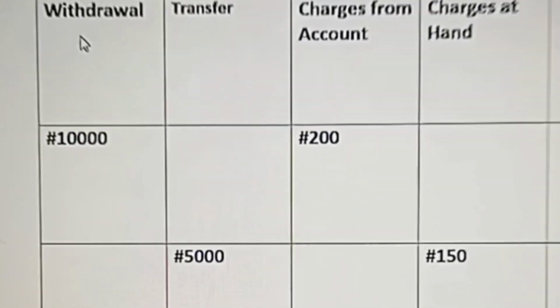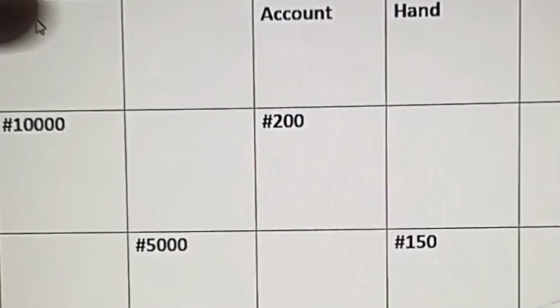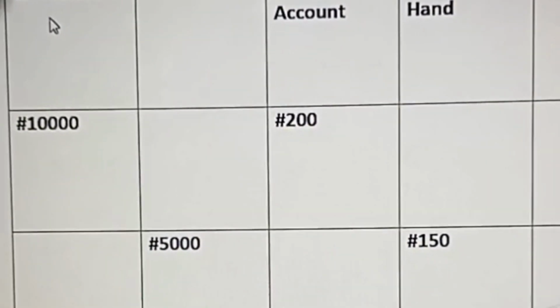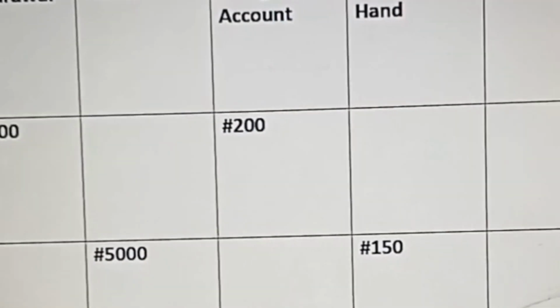money in his account. There's no money in his account, but he has 10,000 as cash. This individual has zero in the account and 10,000 as cash. So now we are assuming that after the transaction, this person is going to move the 10,000 that he has in cash. We now go to the account with the addition of 200 from the charges.